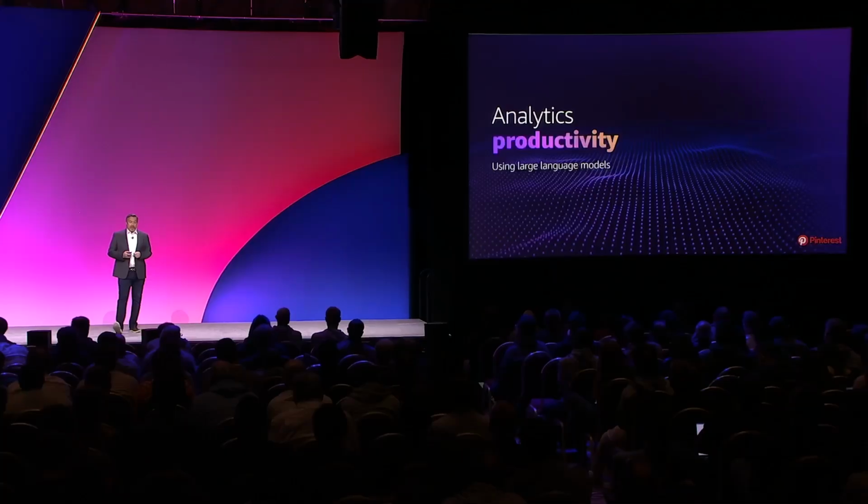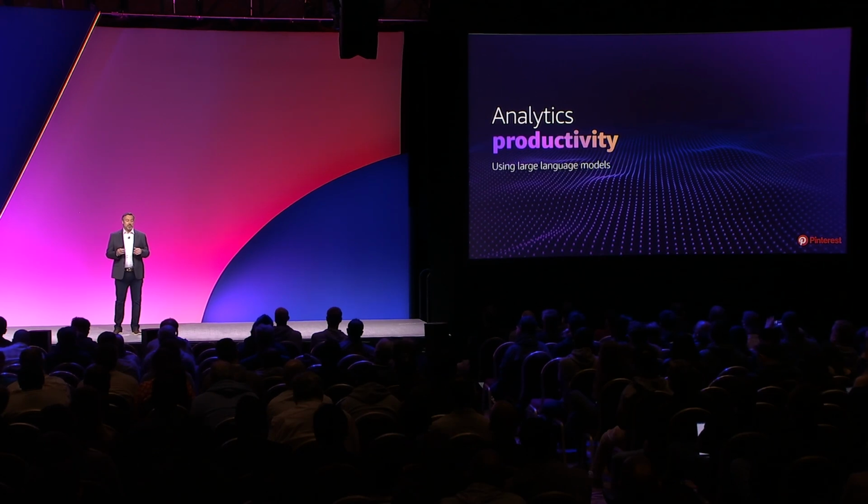So, first, we identified our analytics productivity pain points. What I'm about to describe is how we significantly improved our analytics productivity using large language models and RAG with our existing data lake. On any given day, our users and business intelligence team have many different analytics questions that they need to answer.